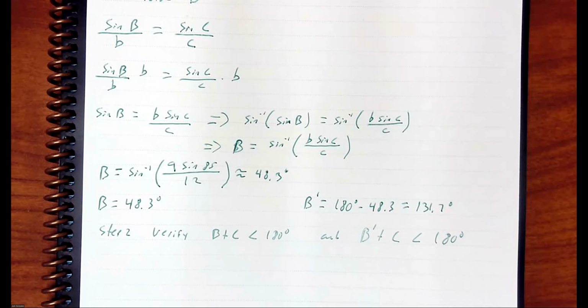So this right here tells us that we have only one triangle. If they both would have been below 180, that would tell you have two triangles.